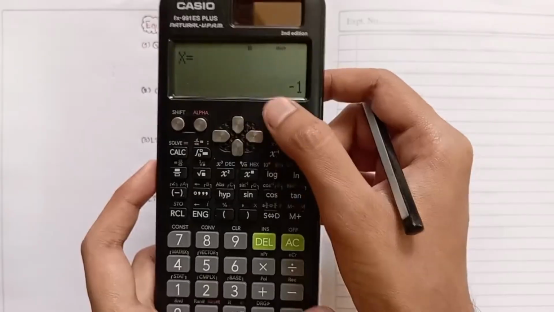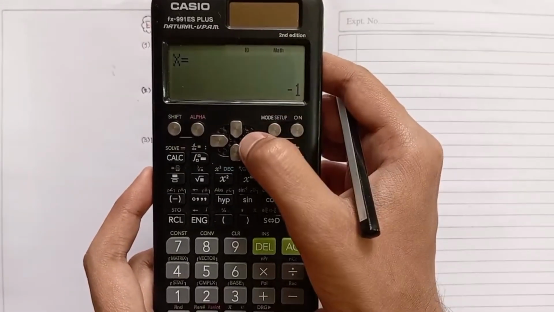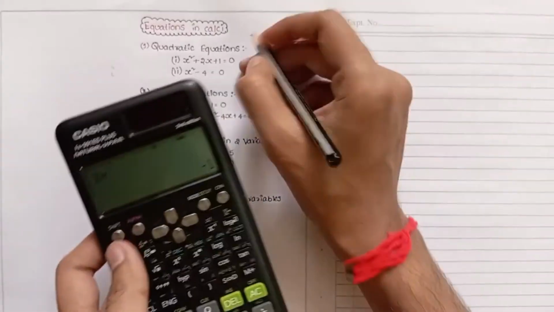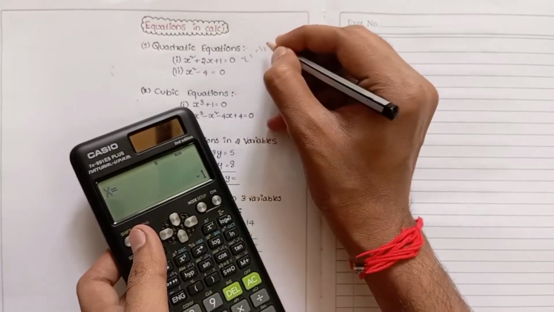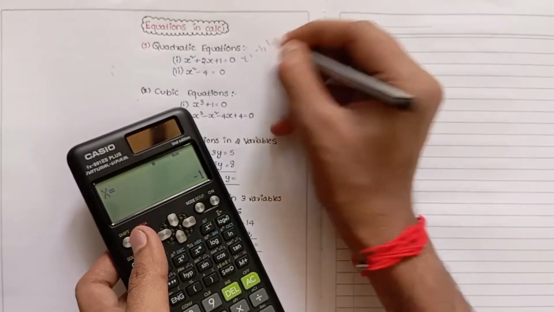Then press equal. One root is -1 and the second one is also -1. Therefore the roots are -1, -1.